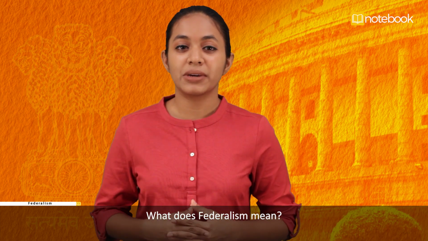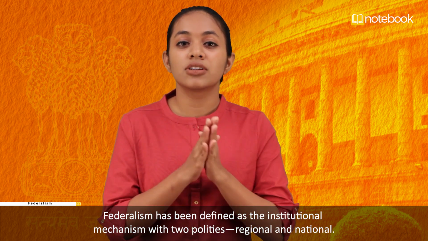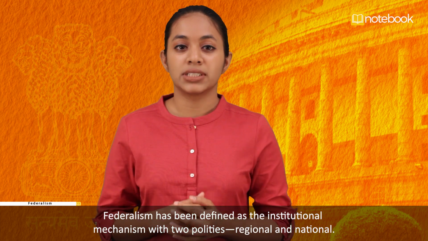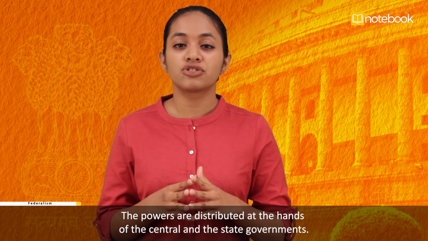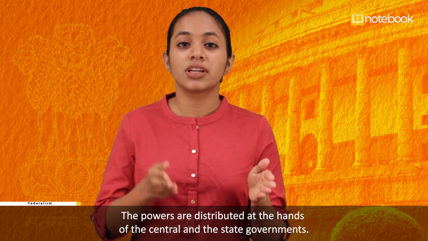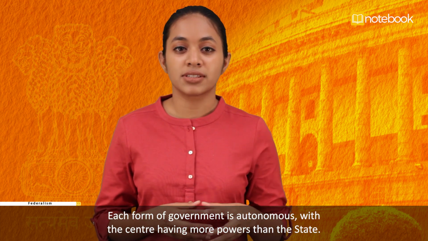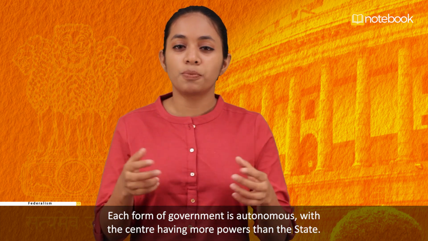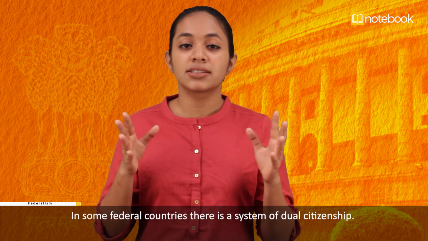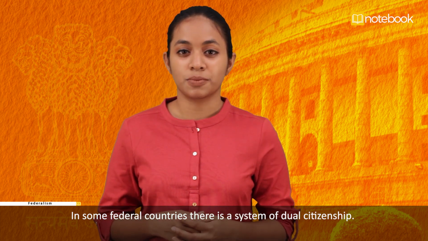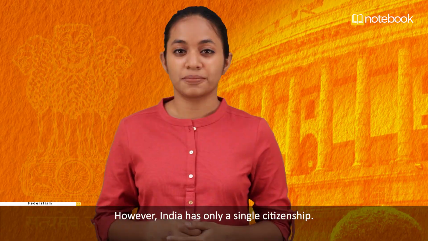What does federalism mean? Federalism has been defined as the institutional mechanism with two polities, regional and national. The powers are distributed at the hands of the central and the state governments. Each form of government is autonomous, with the center having more powers than the state. In some federal countries, there is a system of dual citizenship. However, India has only a single citizenship.